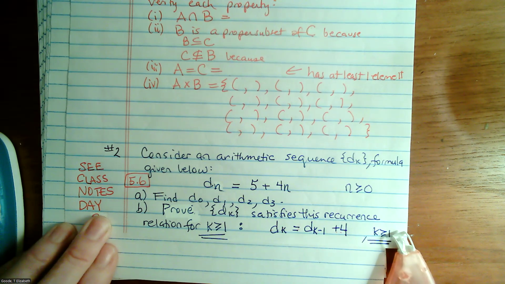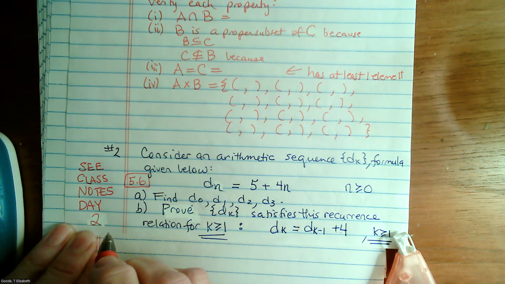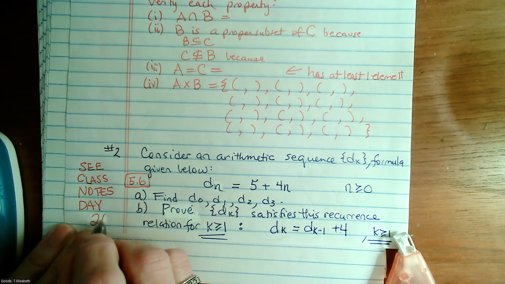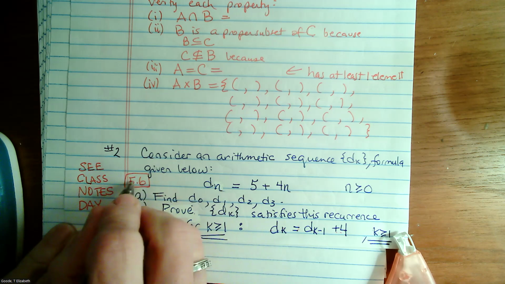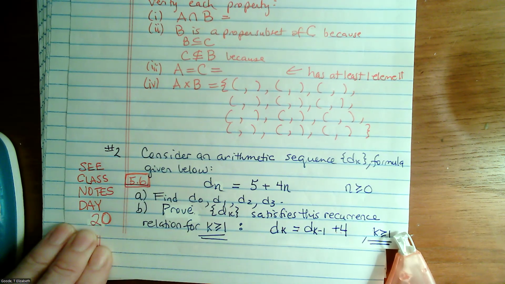Day 21 would be 6-1. Oh, you're right, it was day 20, because I saw the day 21 notes in the day 21 video. Day 21 is talking about big unions and intersections, disjoints, and partitions. It's day 20 because it's section 5.6. You're absolutely right. So I'm going to bring those up and share my screen with you to show you exactly those.